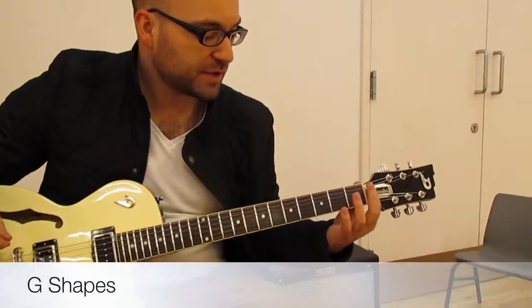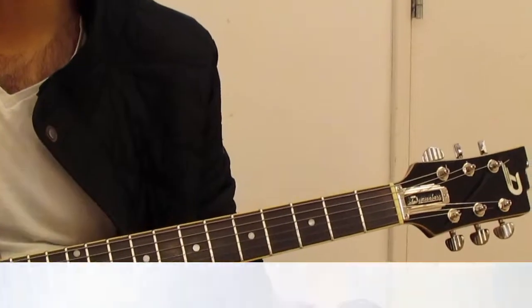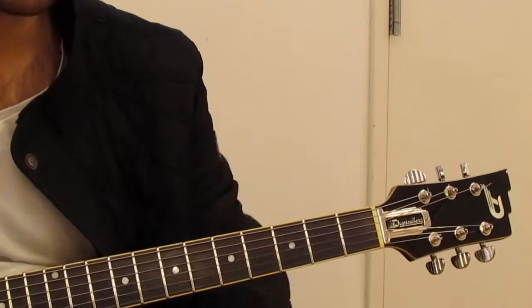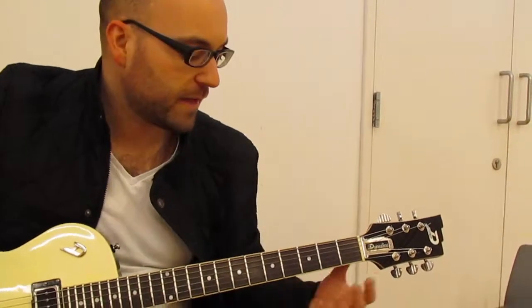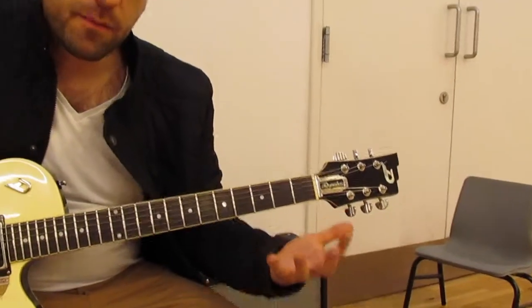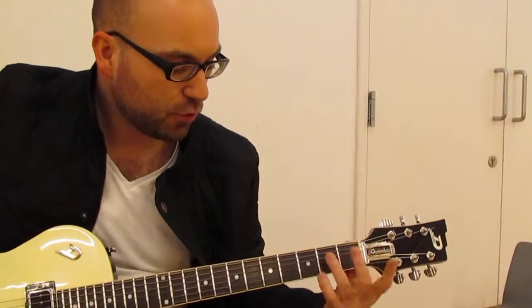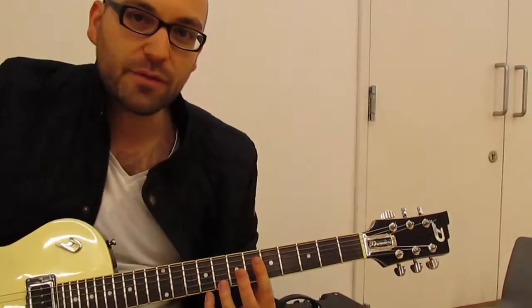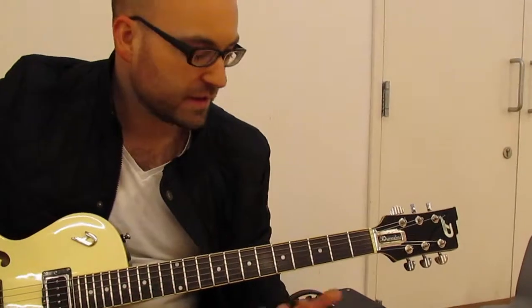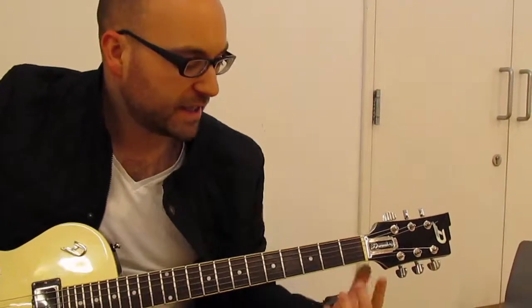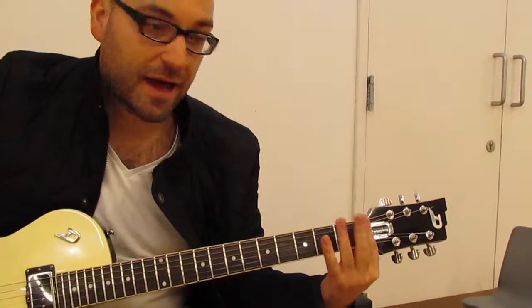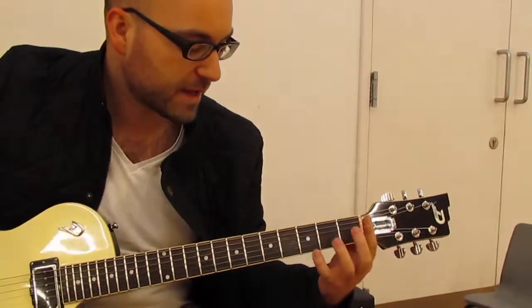So I'm going to start by showing you some inversions using G shapes. And we're going to talk about the 1 chord, the 5 chord, the 4, the 6. These are the main ones that we're going to focus on, so it'll be really great to get up on that. The way that we're thinking about inversions is we're taking an open chord and we're sliding it up the neck, playing parts of it. It's a little bit like using a capo. So my pointer finger is essentially going to act like a capo, like when we move it up the neck.